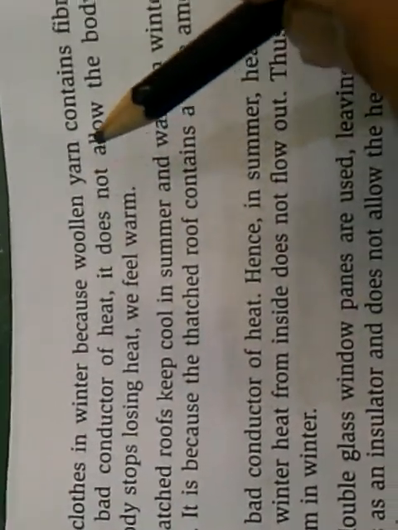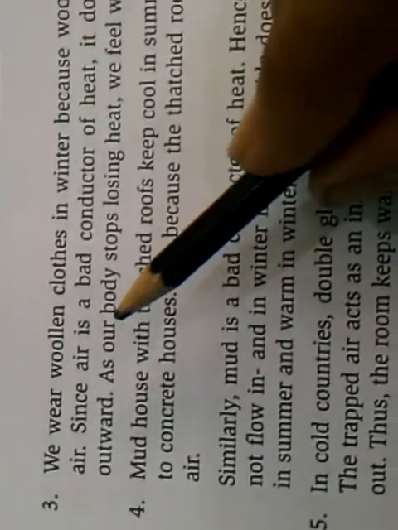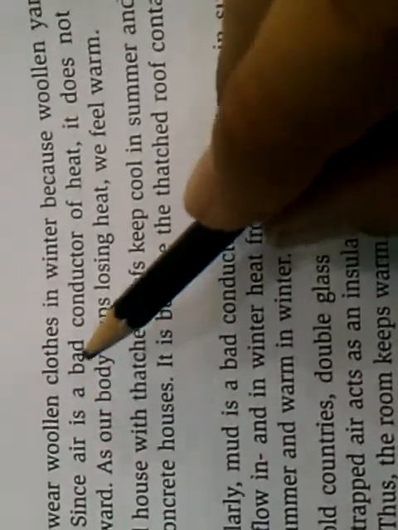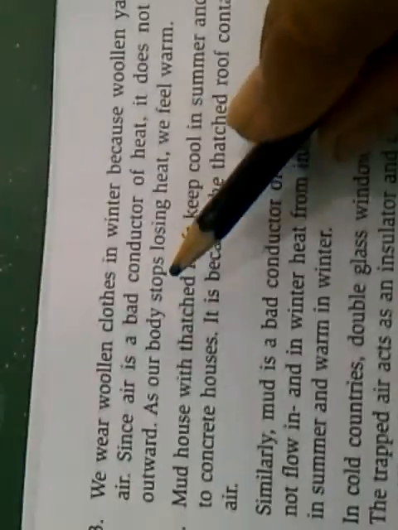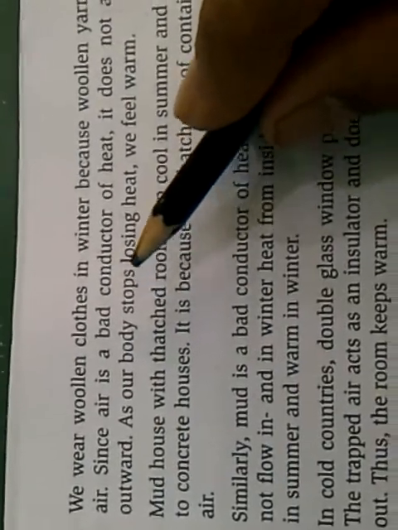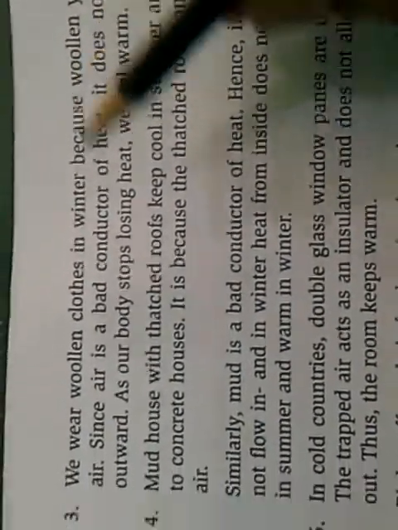We wear woolen clothes in the winter because woolen yarn contains fiber which traps air just like the fur does. Since air is a bad conductor of heat, it does not allow the body heat to flow outward. As our body stops losing heat, we feel warm.